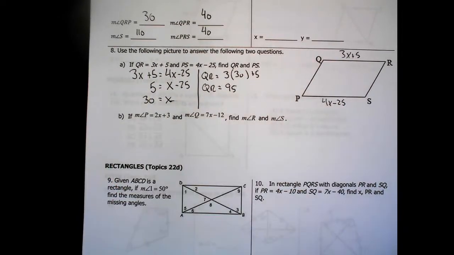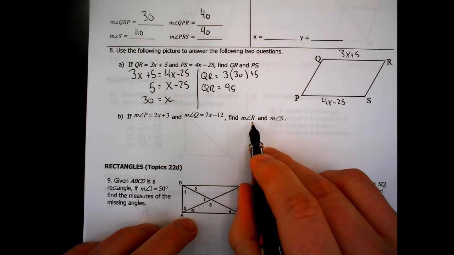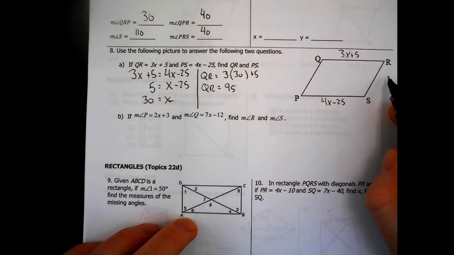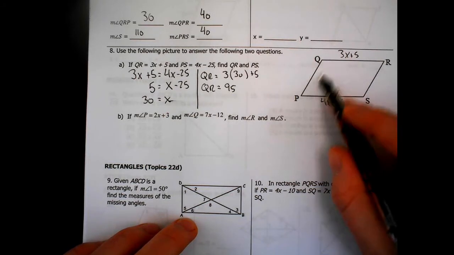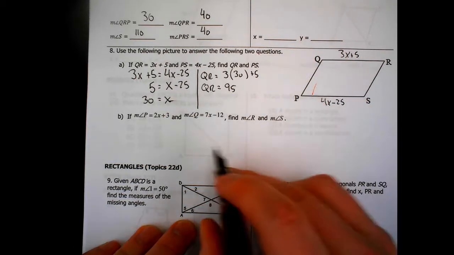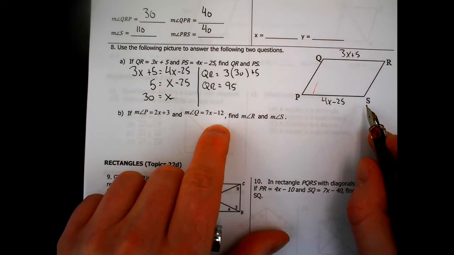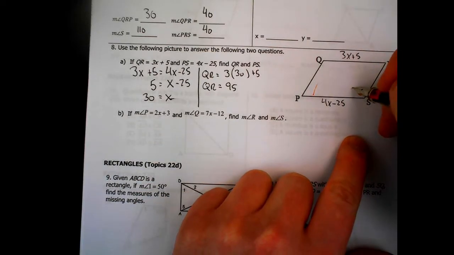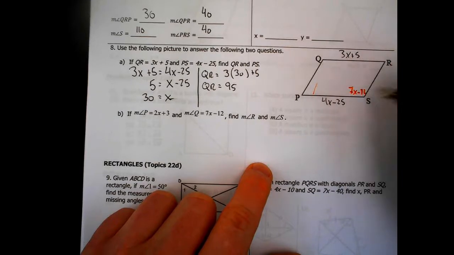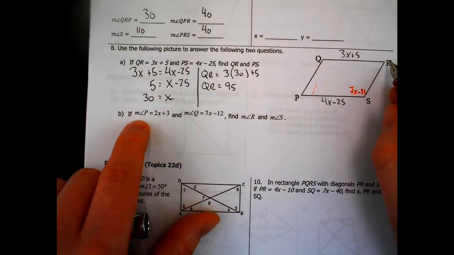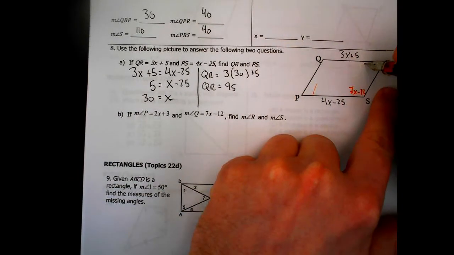B. If the measure of angle P equals 2x plus 3 and the measure of angle Q equals 7x minus 12, find the measure of R and S. In my parallelogram, R and S are not the ones that I'm given. However, because Q and S are congruent, because opposite parts are congruent, that means that S has to be 7x minus 12. And P and R are congruent, which means that R has to be 2x plus 3.